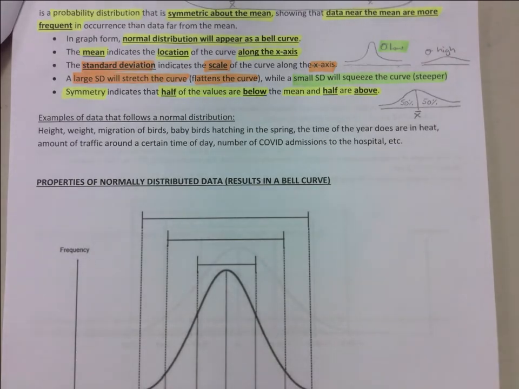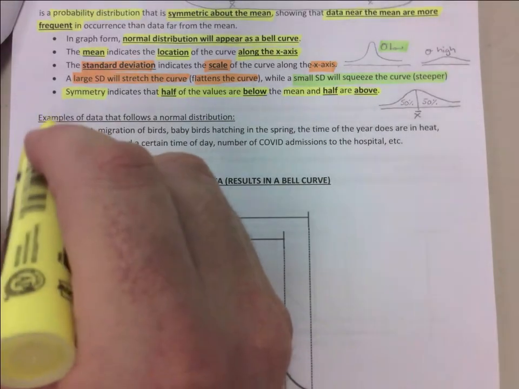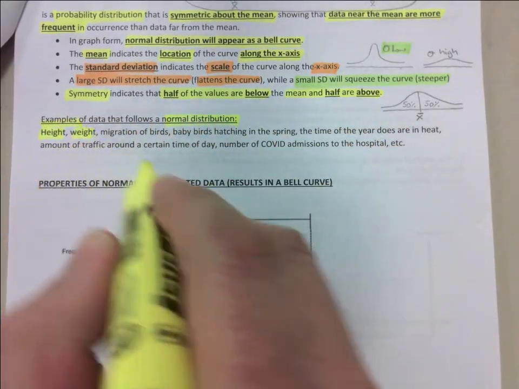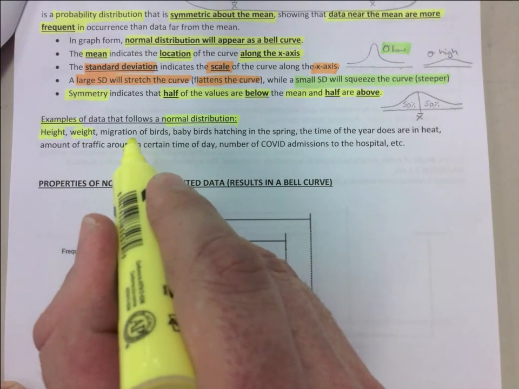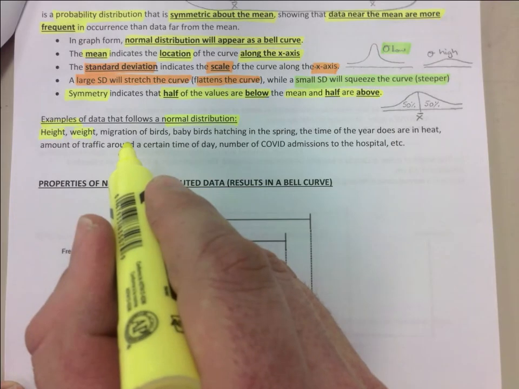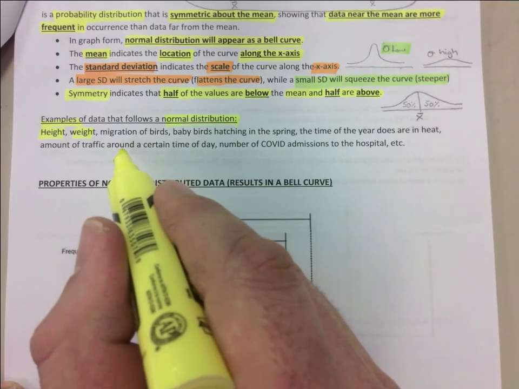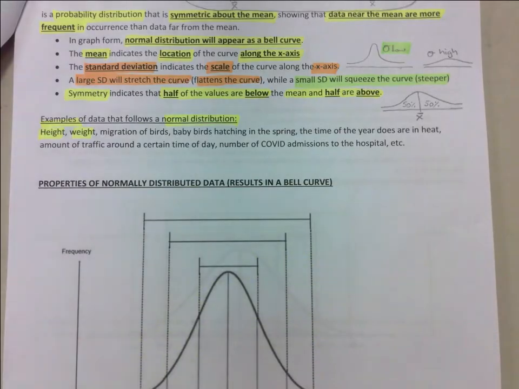But human body, like when we compare our heights, our weights, things like that, intelligence, it turns out to be normally distributed, okay? So examples of normal distribution: the height, the weight, migration of birds. Would that make sense to you, the time they arrive? Do all geese come at the same time? No, they trickle in at first, right? They trickle in, but then all of a sudden you've got a lot of them coming at the same time, and then there's some latecomers, right?